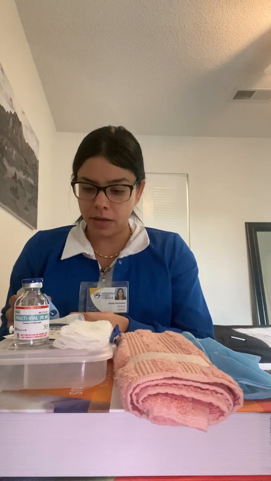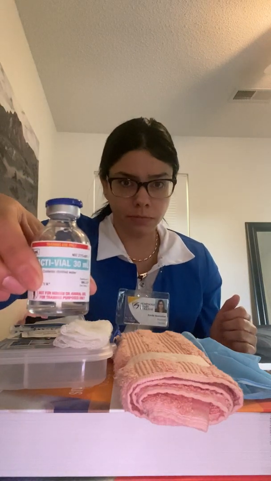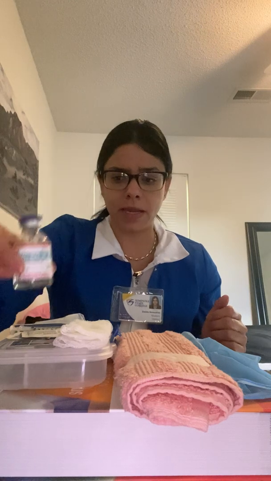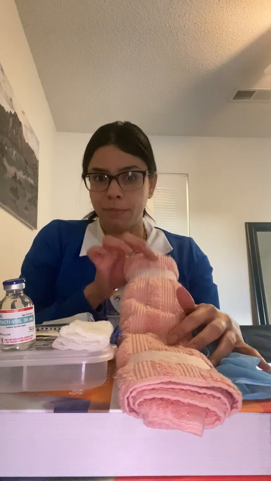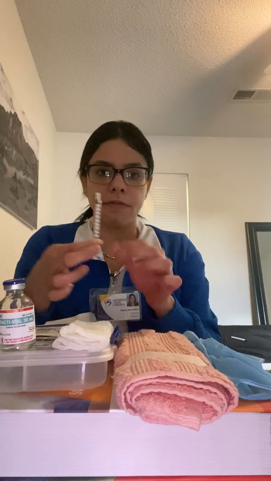After I'm done with that, I'm going to gather all of my instrumentation, which is already here, all of the things that I need. The vial, like I said, is where I'm going to draw my medication. I have alcohol pads, I have gauze, I have gloves, and I have my sharps container, which is this plastic box, where I'm going to dispose of my syringe and my needle after I'm done. This is going to be my arm.